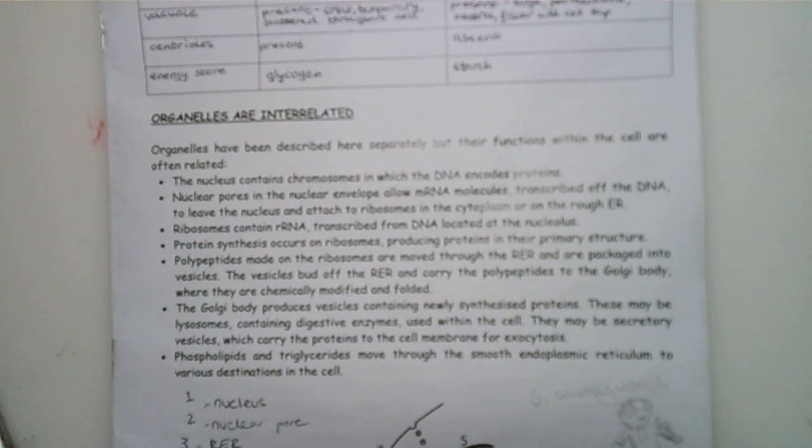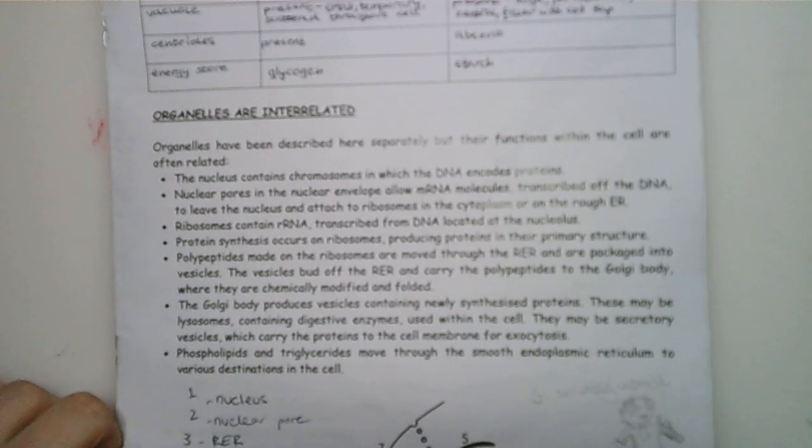Phospholipids and triglycerides move through the smooth endoplasmic reticulum to various destinations in the cell.